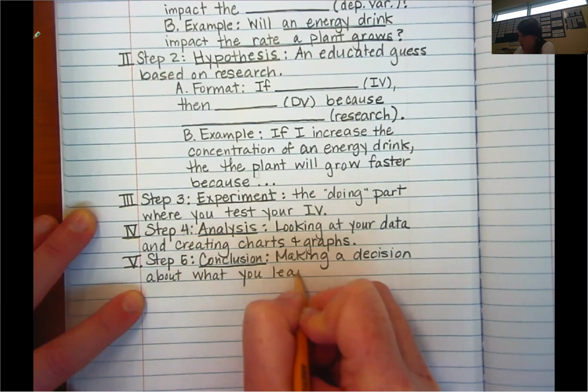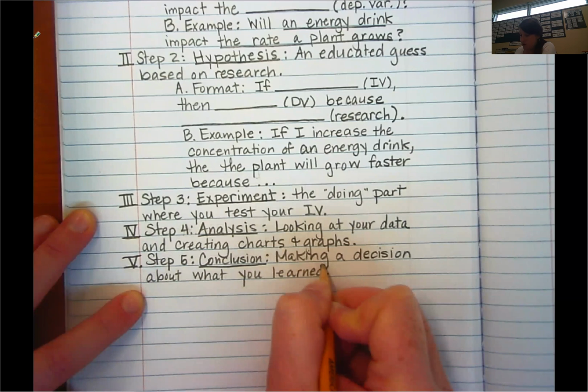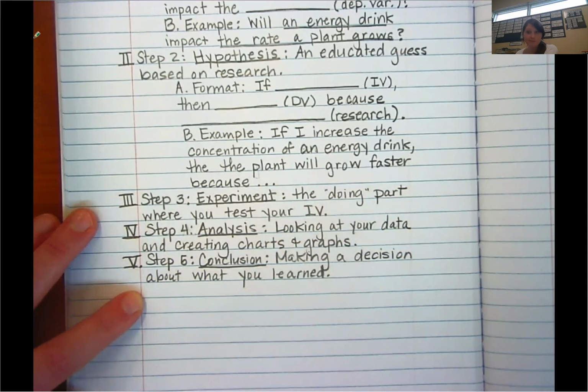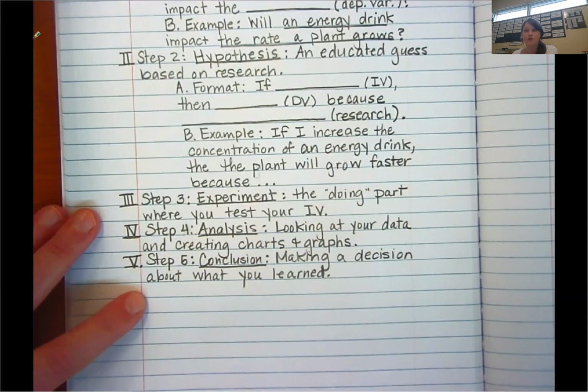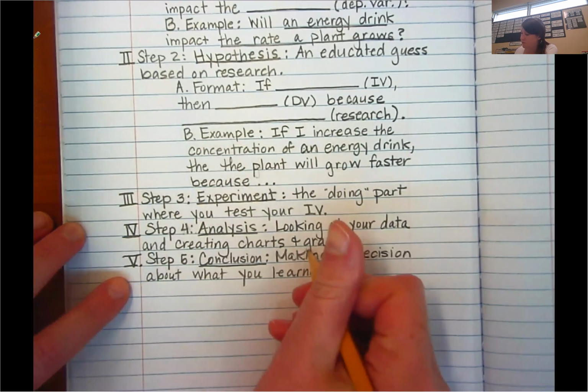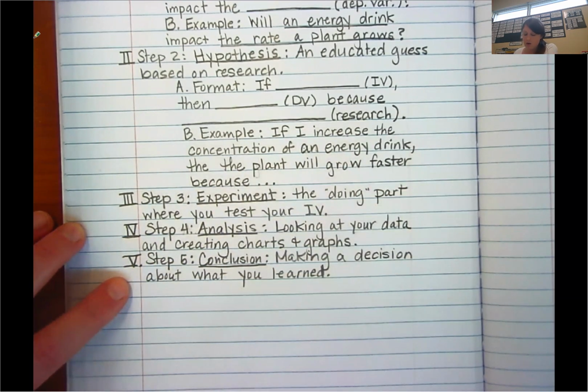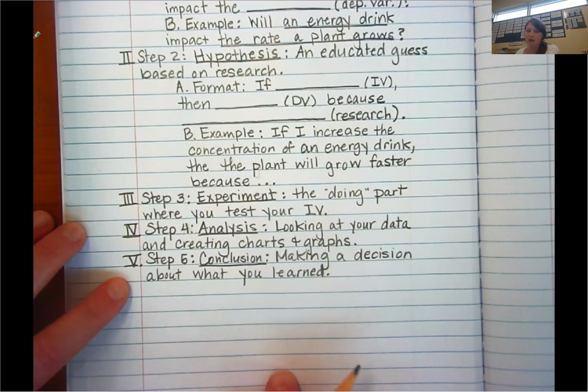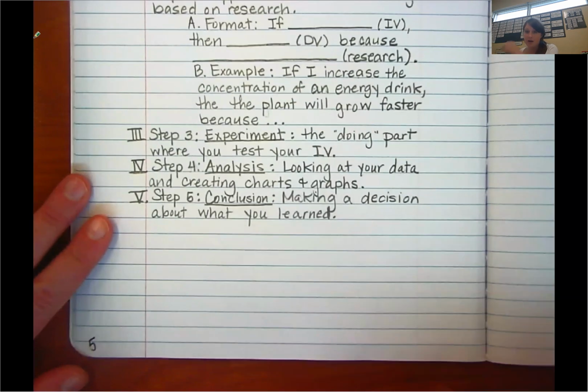And you decide here whether or not you made the correct hypothesis. And you talk about that, and you're going to use data to support. Usually a conclusion is some sort of written paragraph or more to prove whether or not you made the correct conclusion.